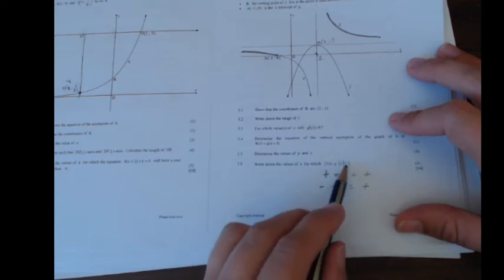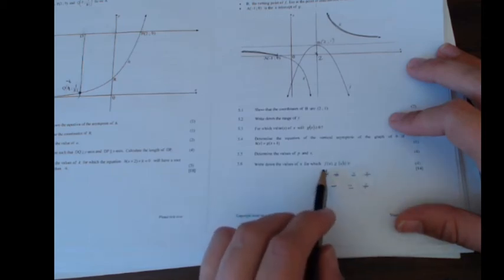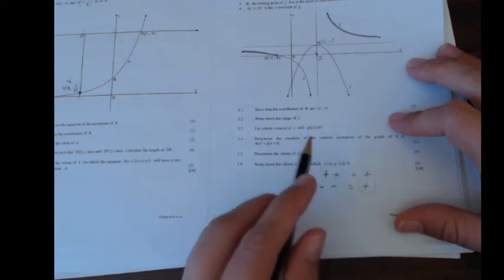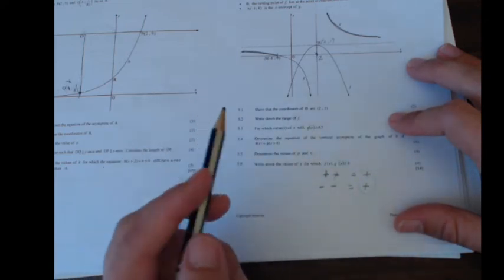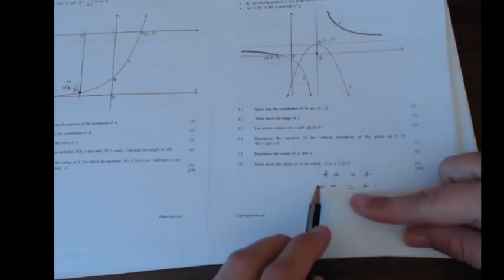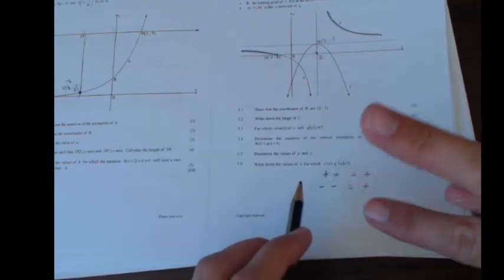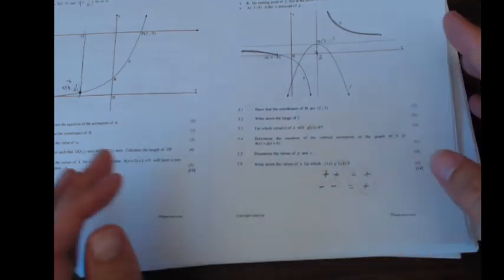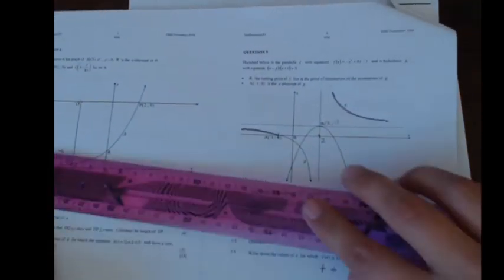I want bigger than 0, which is positive, as the result. So I want f(x) and g(x) to both be positive, above the x-axis at the same time, or I want them both to be negative, but I don't want one to be positive and one to be negative, right? So let's go find that on the sketch.